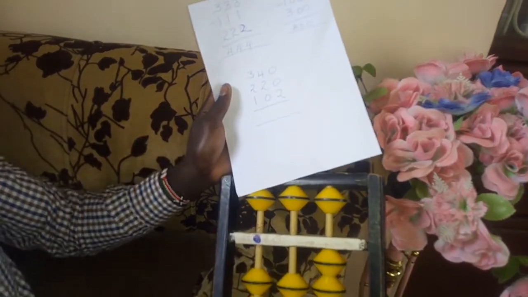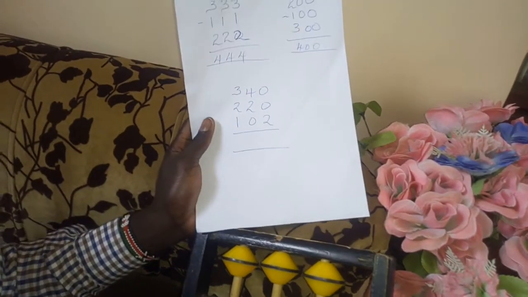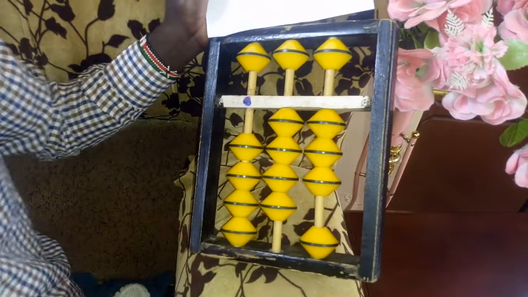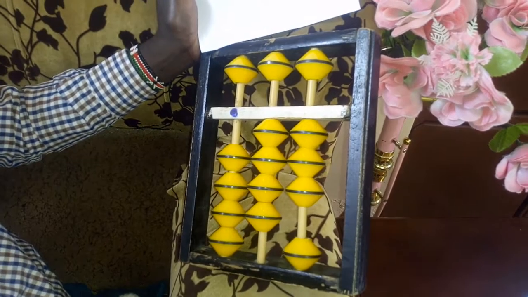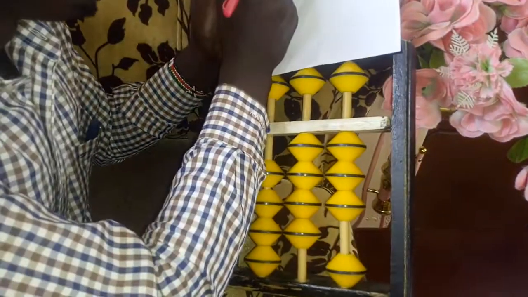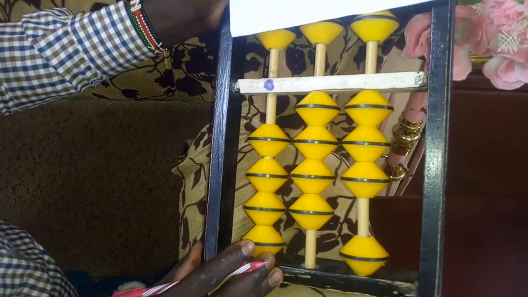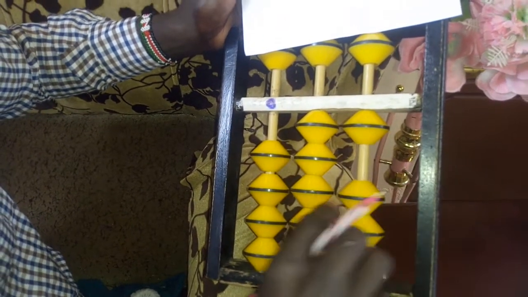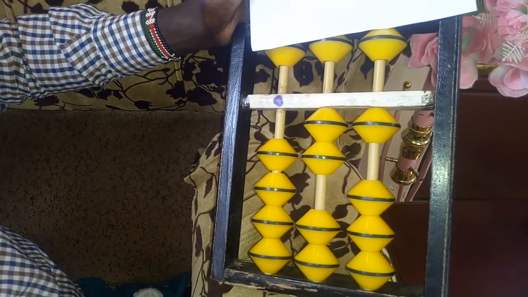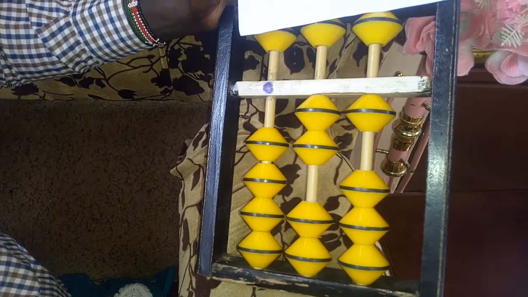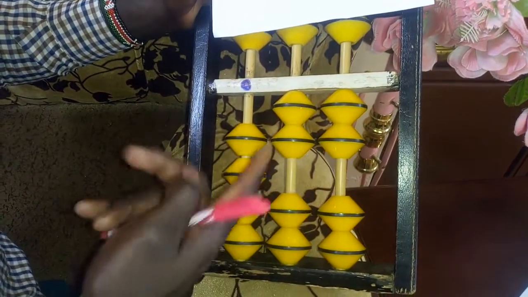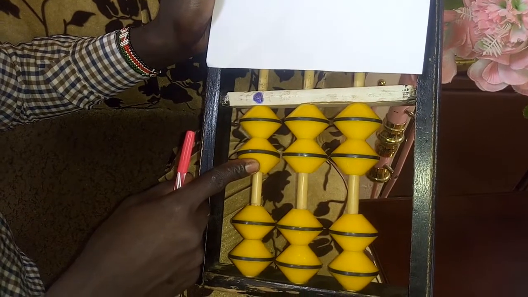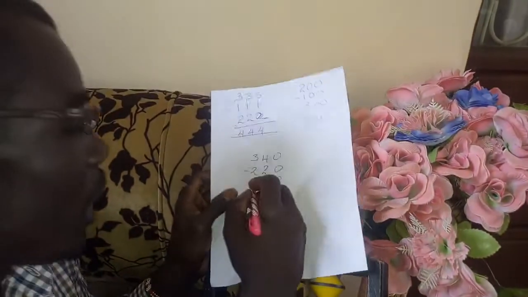The last one. I clear my abacus. 340. I write 340. You take away 220. I take away 220. And then I add 102. I add 102. My answer becomes 222. I write my answer, 222.